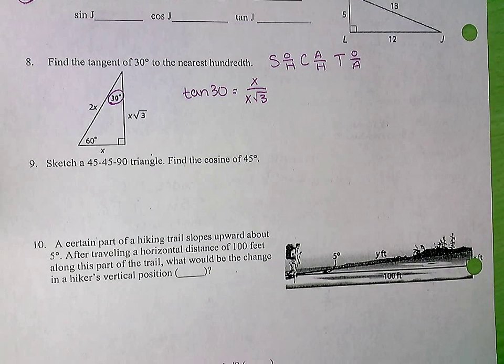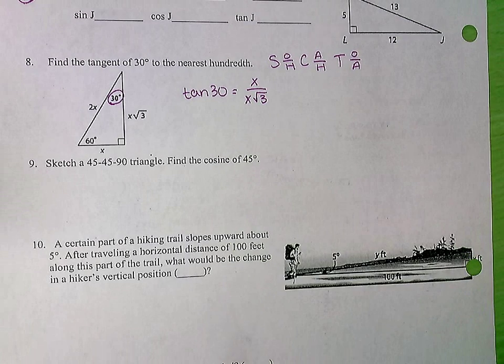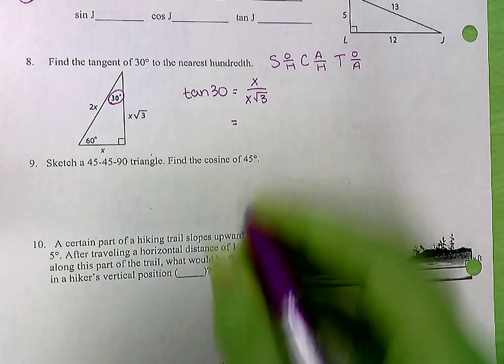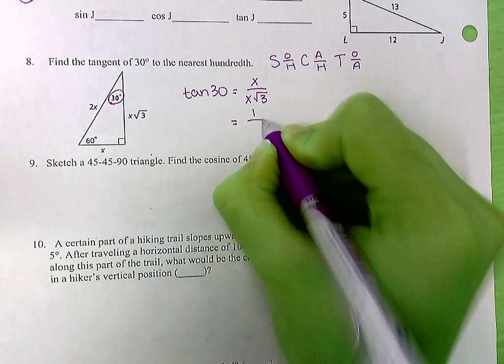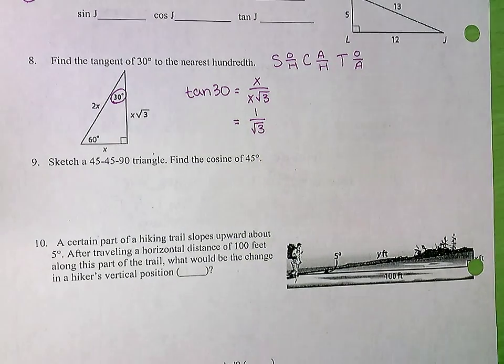Here's my ratio of sides. What happens if I have x over x? They cancel out. So if those cancel out, I'm left with 1 over square root of 3.